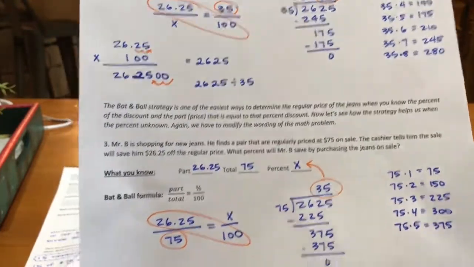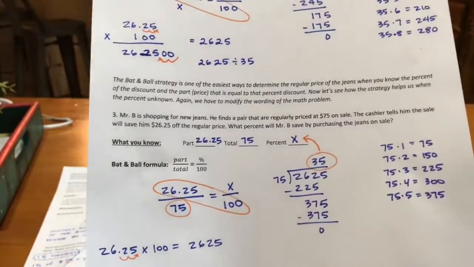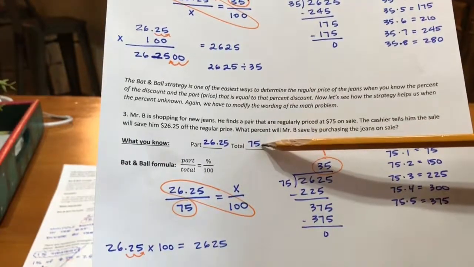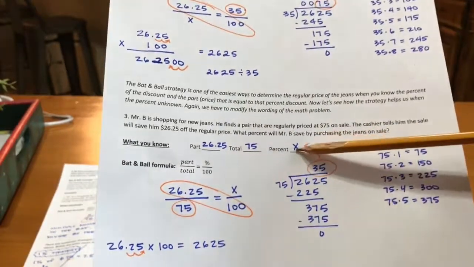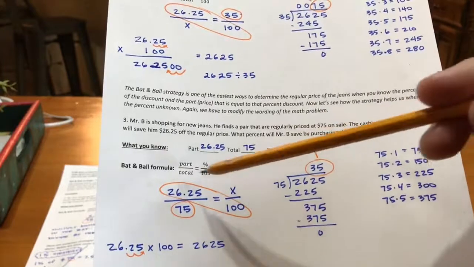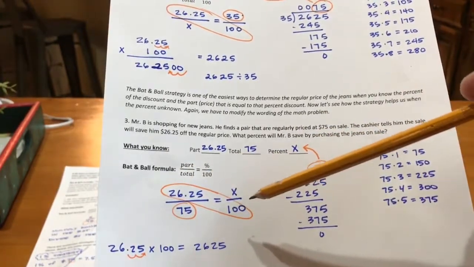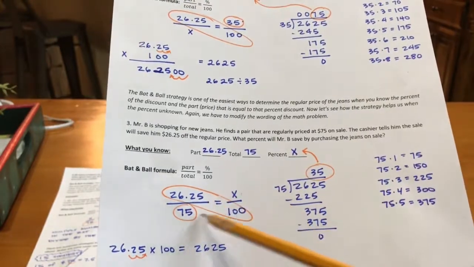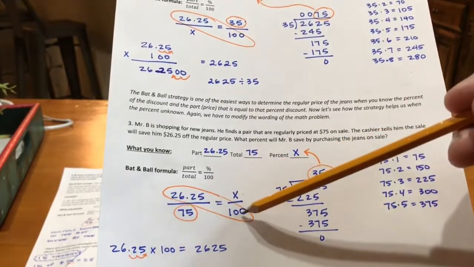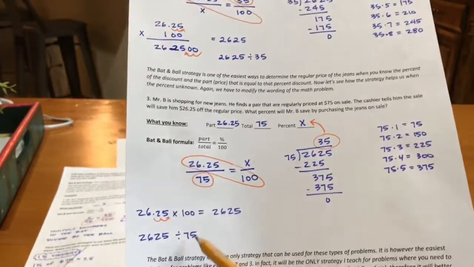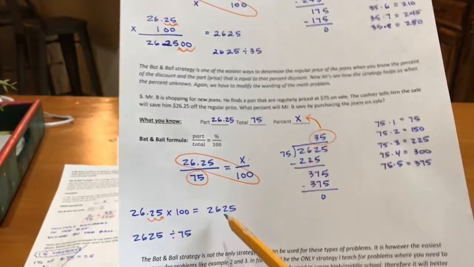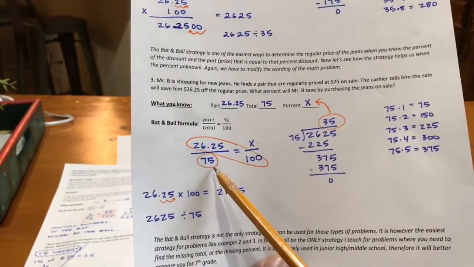That is our unknown. And one more time, we've set it up with the bat and ball strategy. Part over the total, 26.25 over 75. Percent over 100. I don't know the percent, so that's my variable x. I'm going to find my bat by circling the numbers that are across from each other. Again, I don't have this value, so I'm not going to make my bat go this direction. I'm going to multiply the numbers in my bat. 26.25 times 100. Again, multiplying by 100 is just moving the decimal point right 2 places. 2,625. Divide by the ball, which is now 75 in this instance.